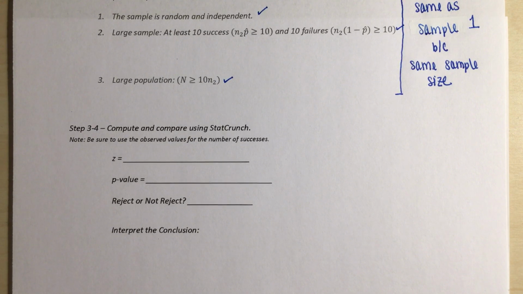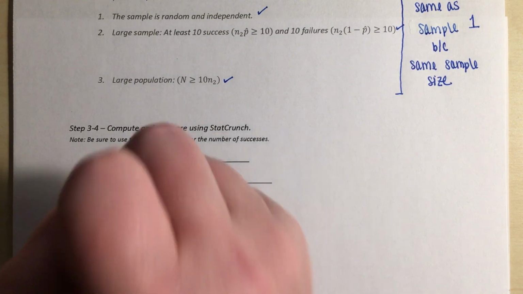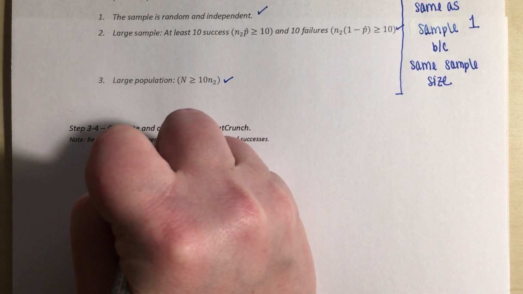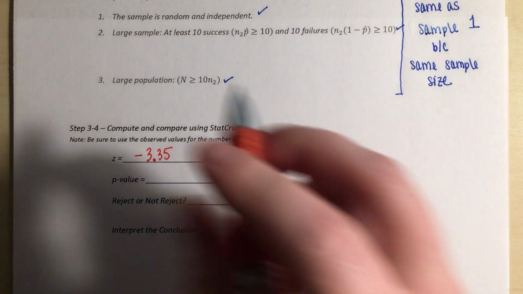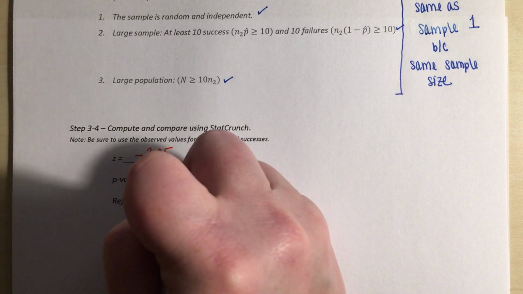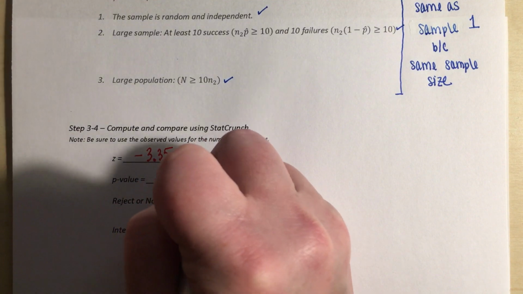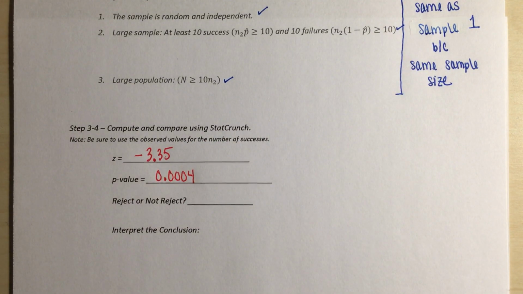All right, so now we're going to go to StatCrunch. As we go into StatCrunch, we're going to make sure we enter the observed value for the number of successes, enter our sample size for both of these, and then if we enter these values, our z is negative 3.35. Again, we don't change that 0 in StatCrunch. We're just going to make sure we have the correct inequality symbol. And our p-value is 0.0004.